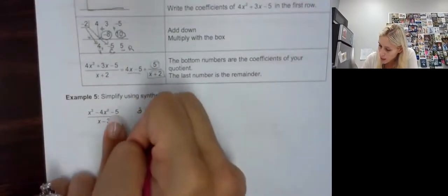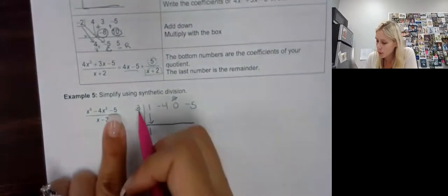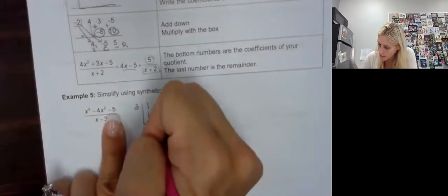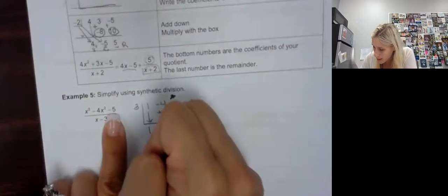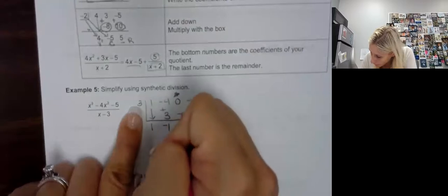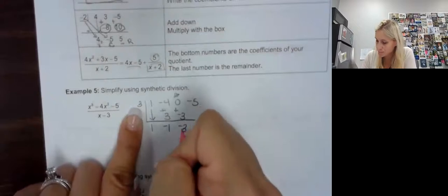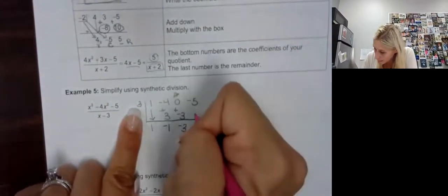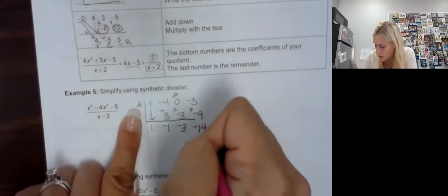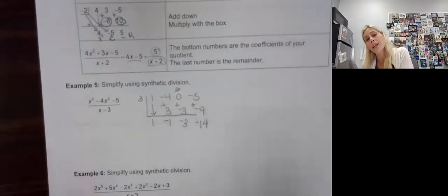All right, so remember, next thing we do, bring down that first coefficient, which is 1. What do we do between 3 and 1? We multiply it, put it right here. Then we add straight down. -4 plus 3 is -1. Multiply again. 3 times -1 is -3. Add straight down. 0 plus -3 is -3. 3 times -3 is -9. Add straight down. -14. Okay, I always put this underneath just so I remember that whether I'm forgetting something or not.